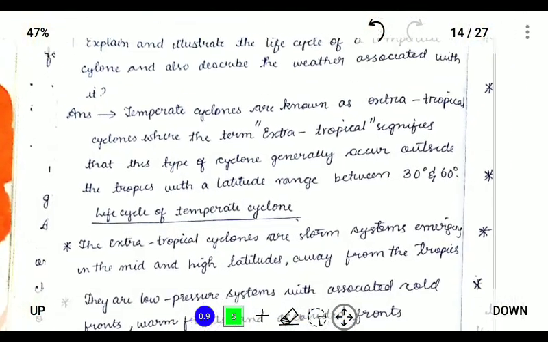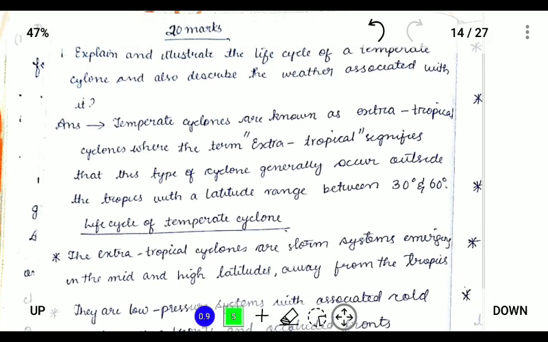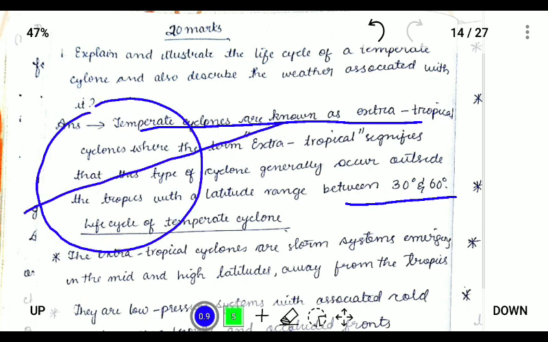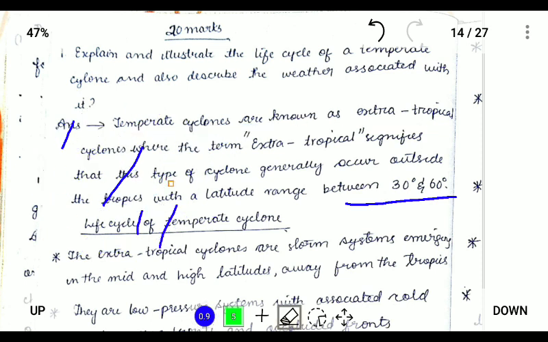Next, temperate cyclones: illustrate the life cycle of a temperate cyclone and describe the weather associated with it. Temperate cyclones are also called extratropical cyclones because they occur on the latitudes between 30 and 60 degrees. That is, if this is the Earth, the cyclones that occur near the equator are called tropical cyclones. However, those cyclones that occur near the south and the north pole are called temperate cyclones or extratropical cyclones.